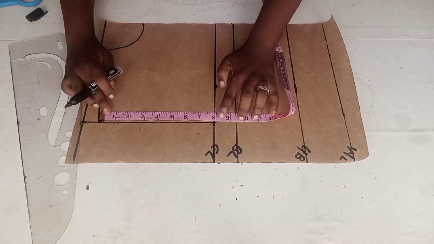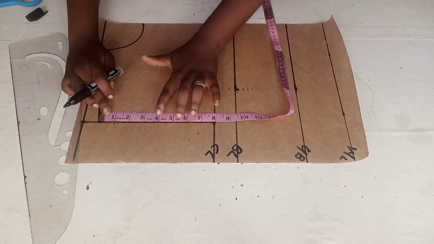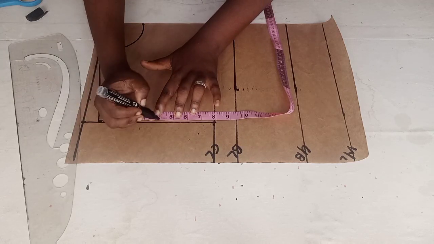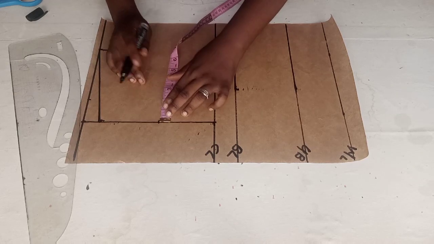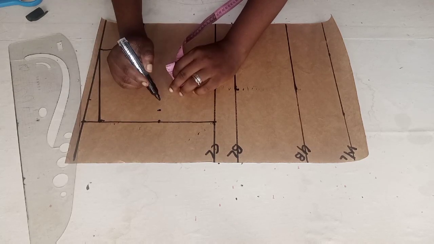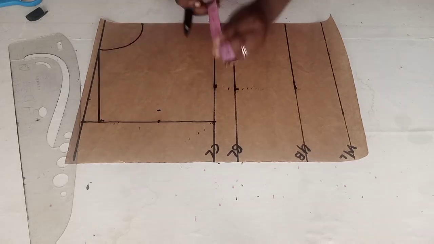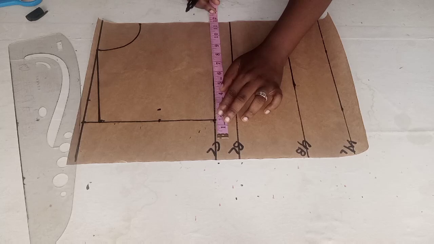Now I'll look for our midpoint. I have 8 here with me. You divide 8 by 2, that will give us 4. So this is 4. Here I'll go inward by 1 inch. Notice this is the front aspect. Go inward by 1 inch. And I'll be taking the circumference measurements now.